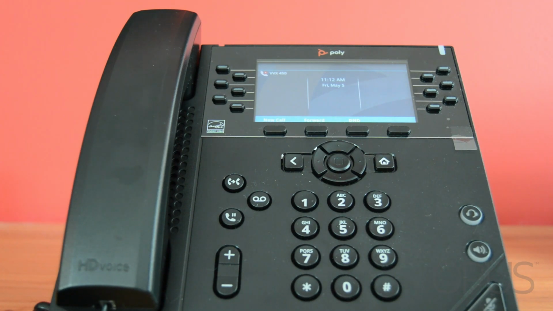As you can see on the screen, I have a Poly VVX 450 handset which is currently displaying a handset with a red cross next to it in the top left corner of the screen. The device does not display my extension and I cannot make calls from it. The handset with a red cross next to it is notifying us that the handset is not in service and is a good indicator that the phone has not been provisioned to a cloud telephony provider.